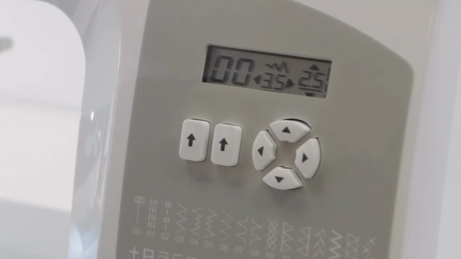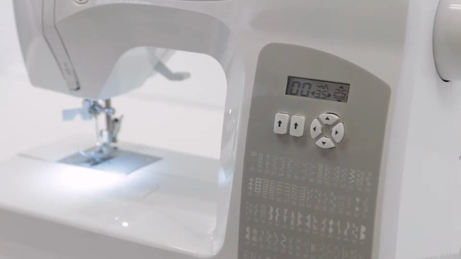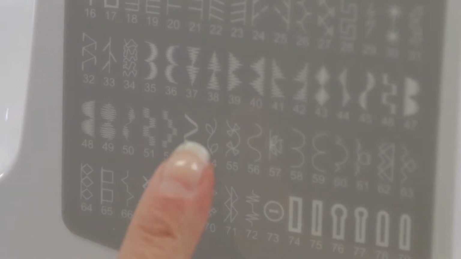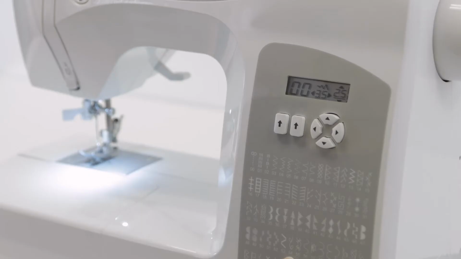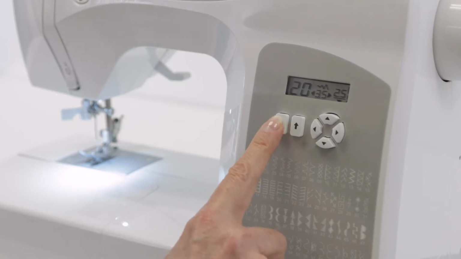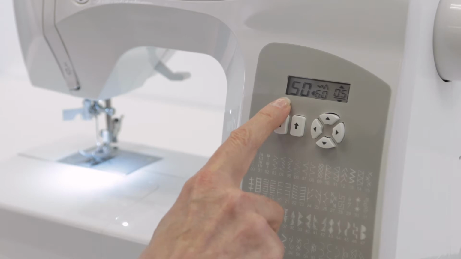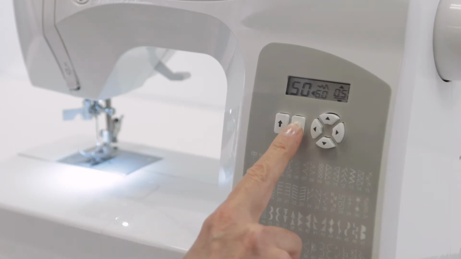wider stitches. Let's select a stitch from our panel, and I'm going to use stitch number 54. It's the vine stitch. So I'm going to come up here to these buttons, and I'm going to press this button until I see the 5 in the screen. I'm going to press this button until I see the 4.